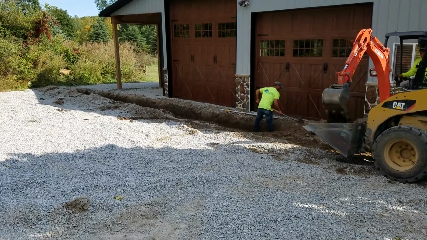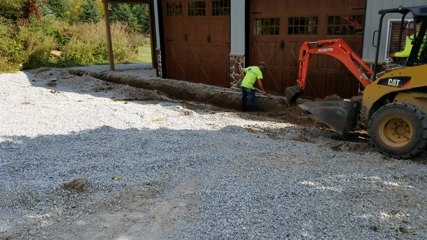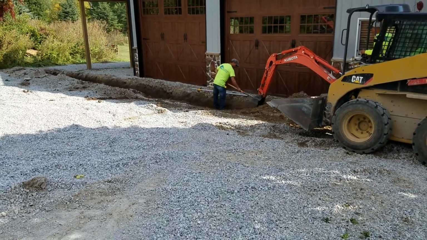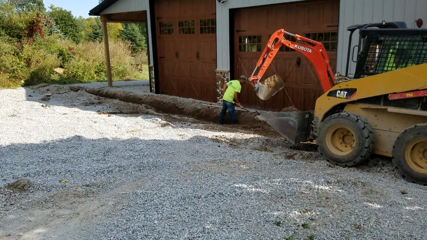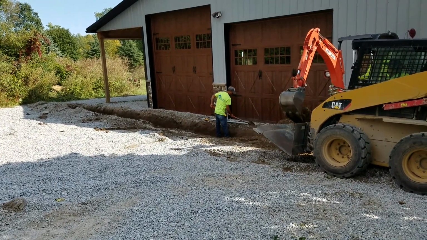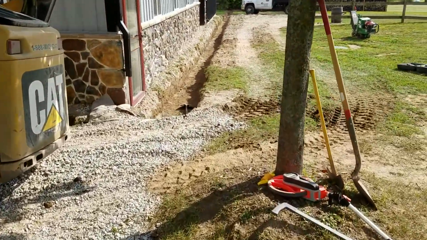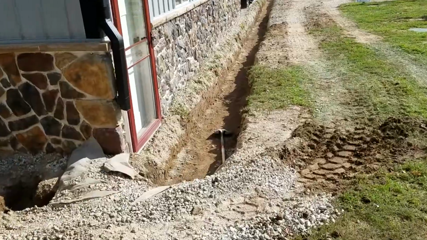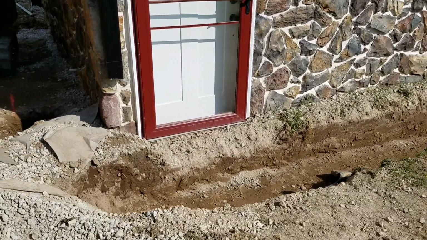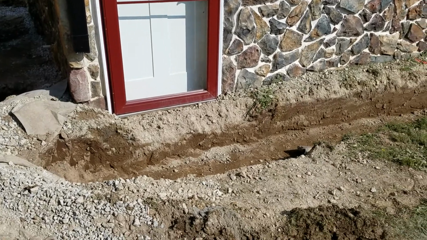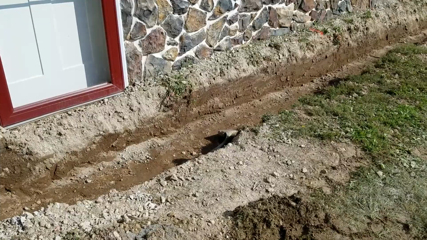We have a situation here where the building is down low and the water runs down the hill and they're getting water in the building. So we're excavating out a very large trench to create a very large open French drain. We're going to pick up some of the water that comes down off the roof from the downspouts as well. Water was actually getting in the building through this side entrance, the service door.